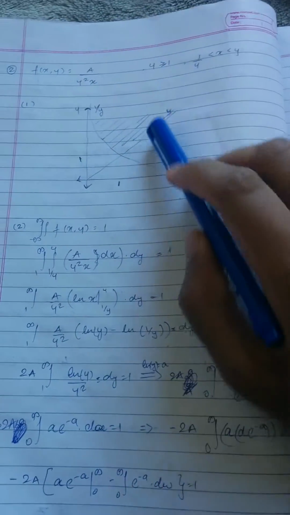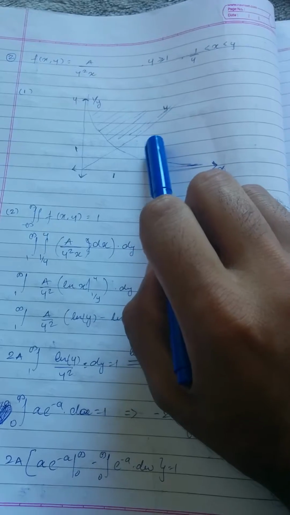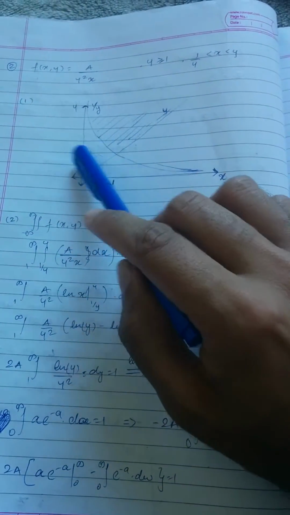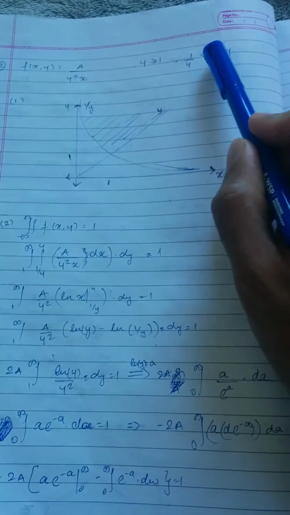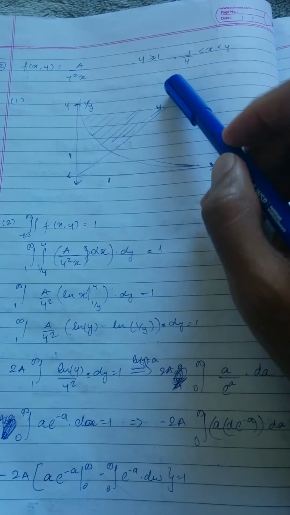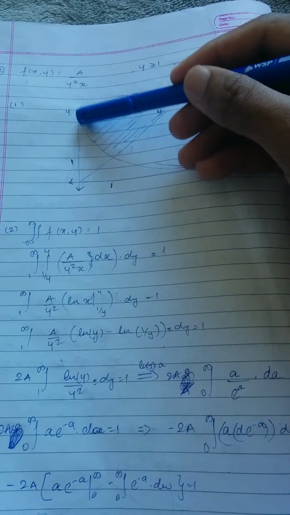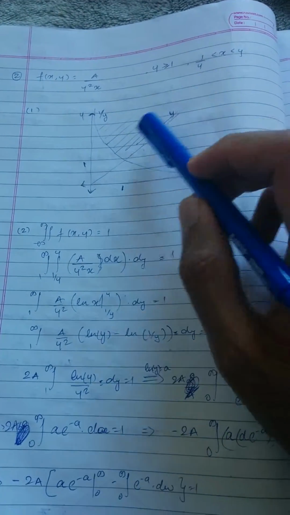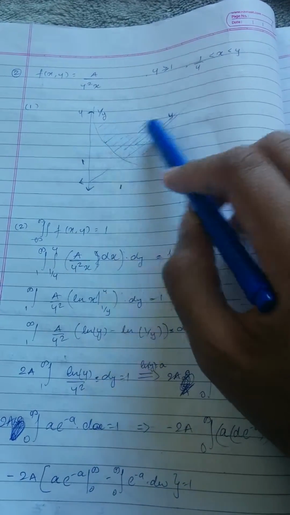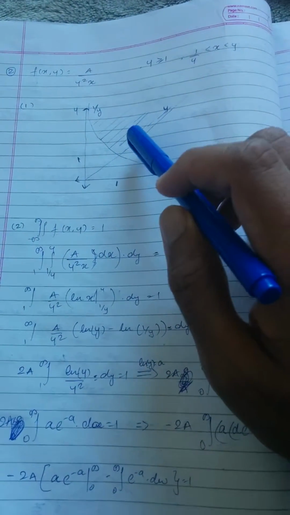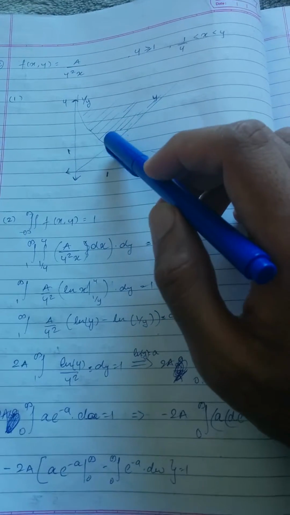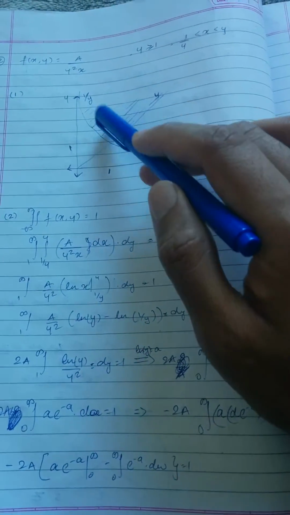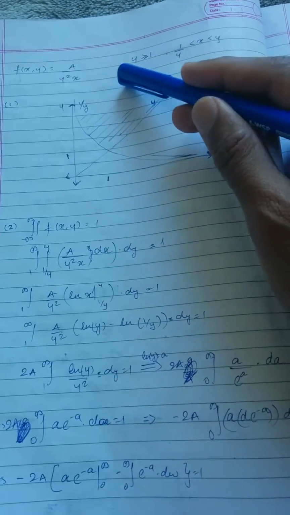Now for y greater than 1, it will be everything above the line y is equal to 1. And for the value of x, the graph of 1 upon y would be something like this, and the graph of y would be this one. So the value of x would be the area between these two graphs. So the non-zero definition area is the area between these two graphs above 1. This is what we have, the shaded area till infinity.